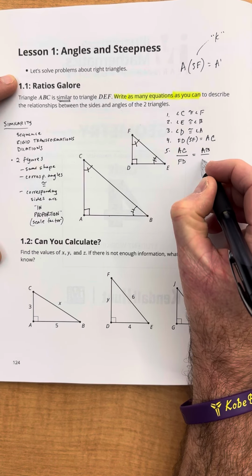Still got a minute. Let's go 6. You can also compare this side divided by this side in the same triangle. You can compare it as long as you match them up. So watch this. You can go AC over AB equals FD over DE. Try to get the right order too.